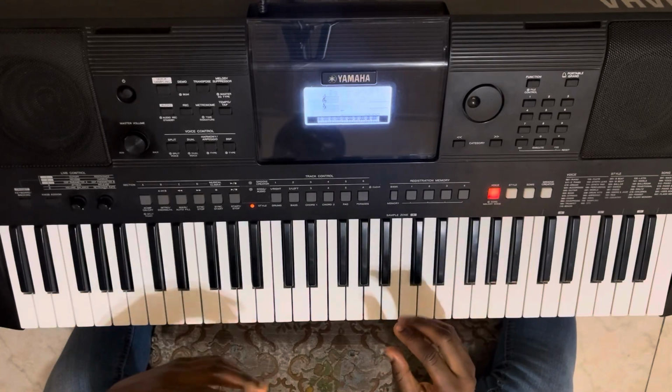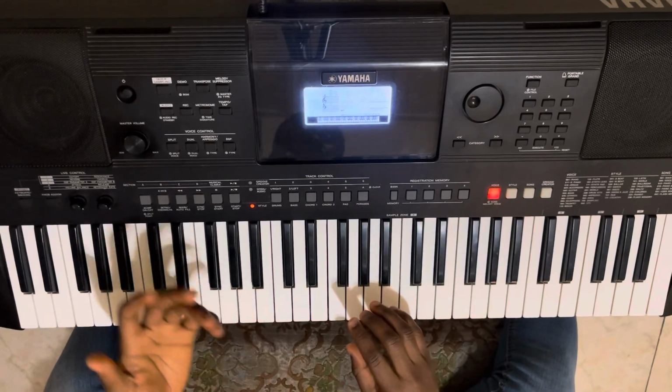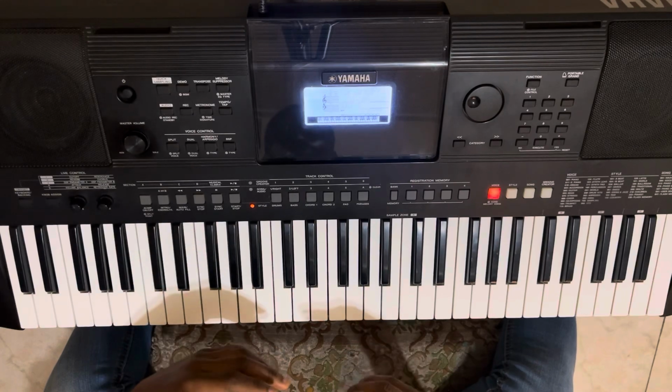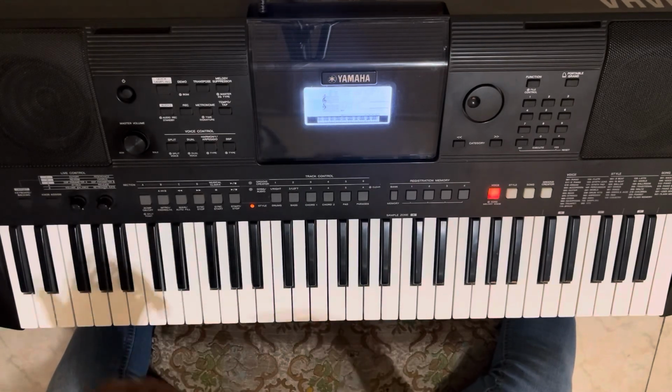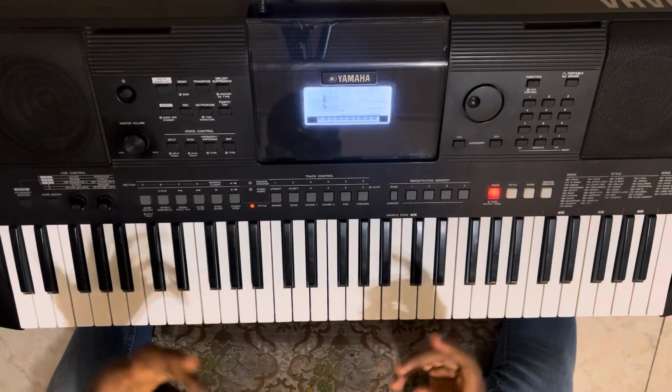The 7th chords can be used nicely when you have voiced them, or when you are able to voice them well.